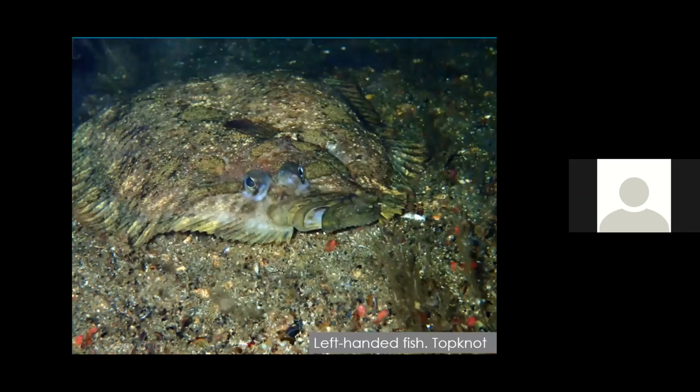And then this is a left-handed fish because the gill cover is down here, and here's the mouth. And the other thing is that the photograph allows you to see that the parts of the dorsal fin come right around and almost reach the mouth. So that means it's the ordinary common top knot.